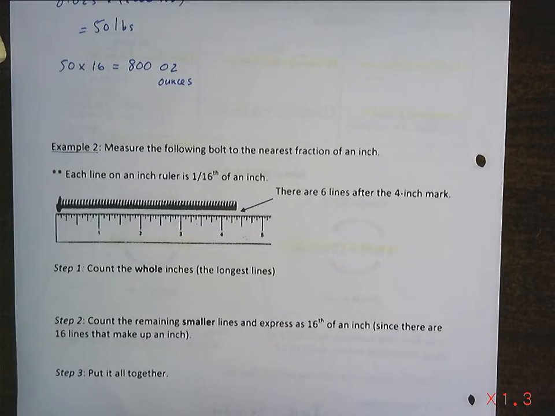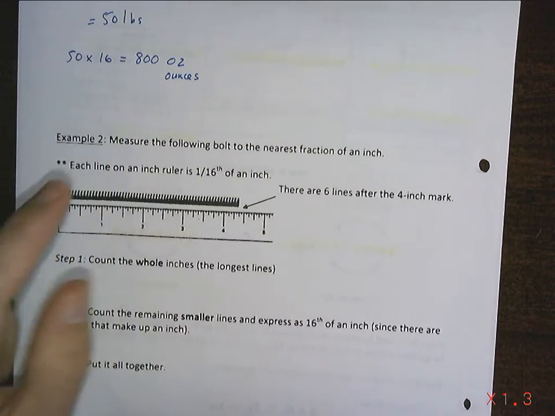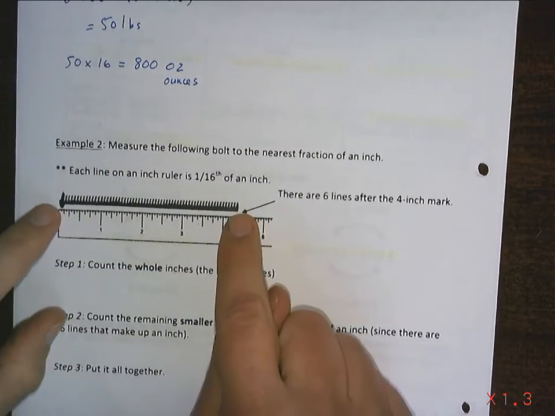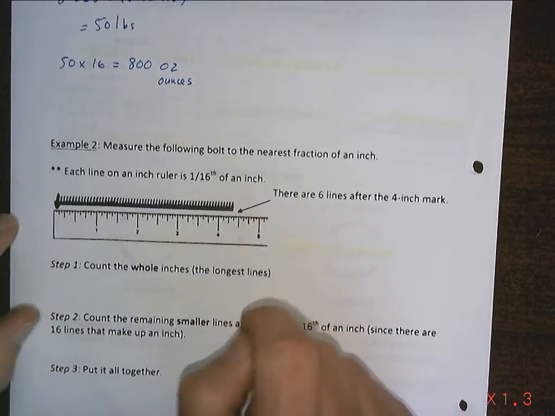Okay, example 2. Now we're looking at measurement of a bolt. Measure the following bolt to the nearest fraction of an inch. So here's the bolt. I'm trying to show a little diagram of a bolt rather than handing everyone a bolt to have for themselves. So here's the bolt, and we want a measurement.